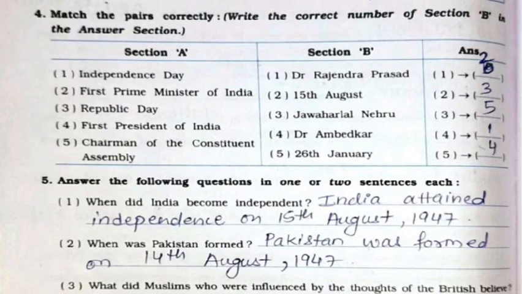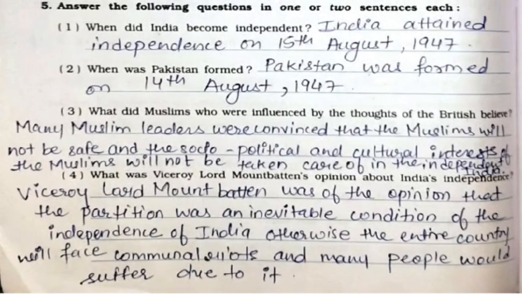First one, Independence Day. It's option number 2, 15th August. Second, first Prime Minister of India. It's option number 3, Jawaharlal Nehru. Third, Republic Day. It's option number 5, 26 January. Fourth, first President of India. It's option number 1, Dr. Rajendra Prasad. Fifth, Chairman of the Constituent Assembly. It's option number 4, Dr. Ambedkar. Now we'll continue with question number 5, that is answer in 1 or 2 sentences each.